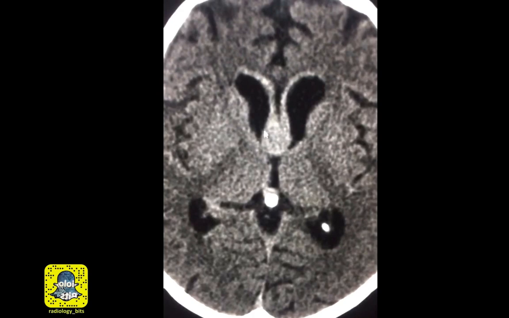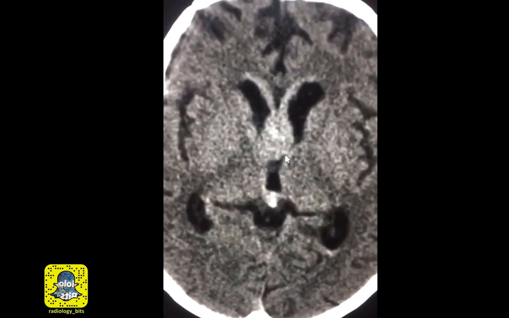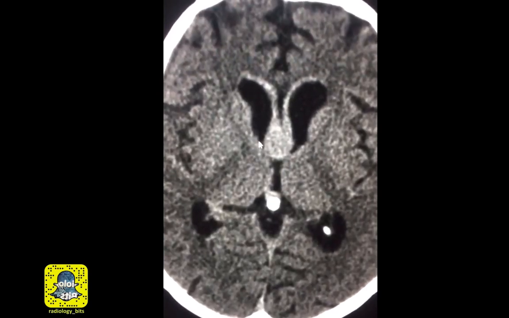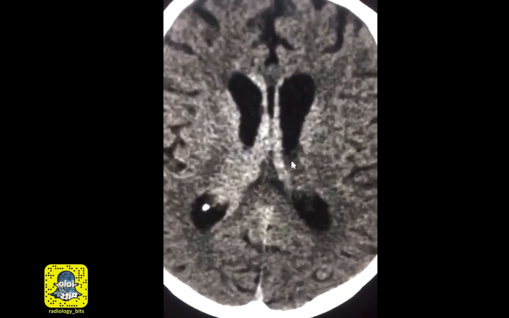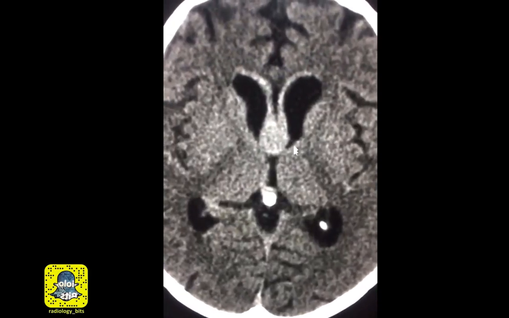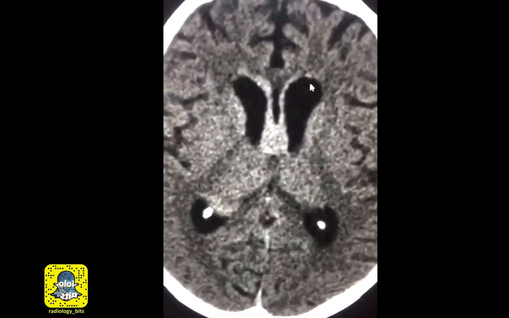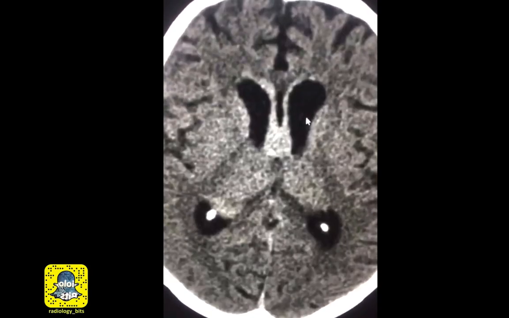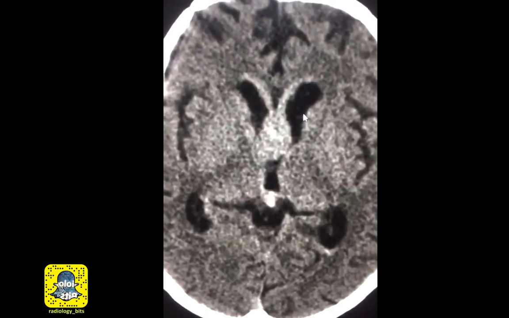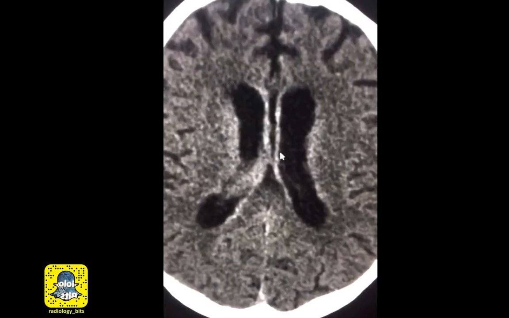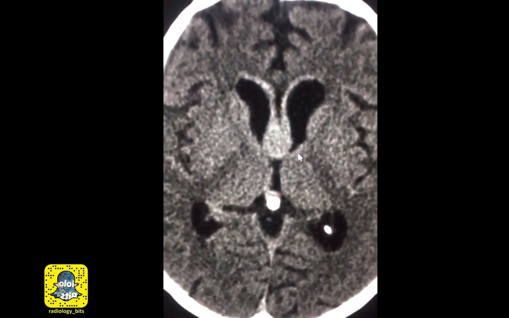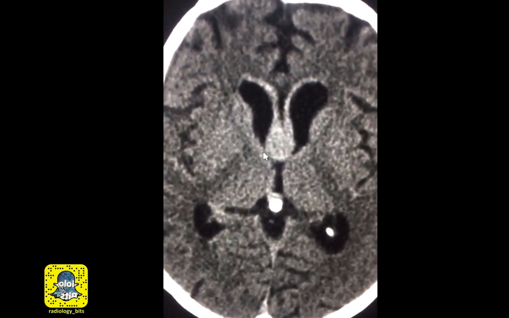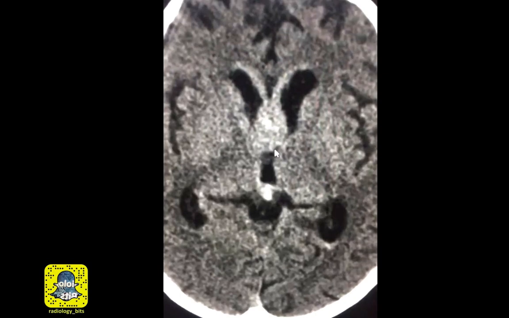This thickening is more pronounced here in the region of the foramen of Monro, which explains the obstruction at this level and the subsequent dilatation of the ventricular system. It's mild, but it is dilated. So you have subependymal thickening of the lateral ventricles and mild associated lateral ventricular hydrocephalus.